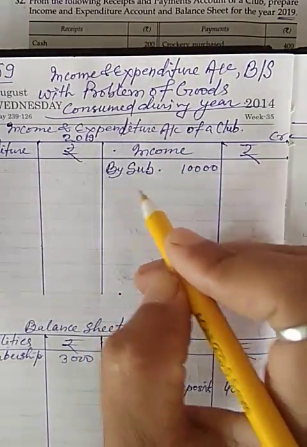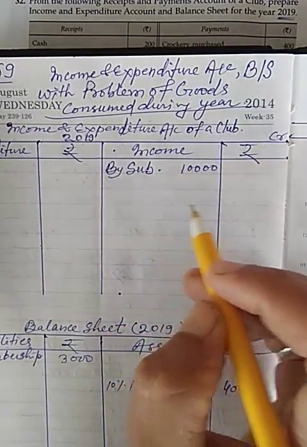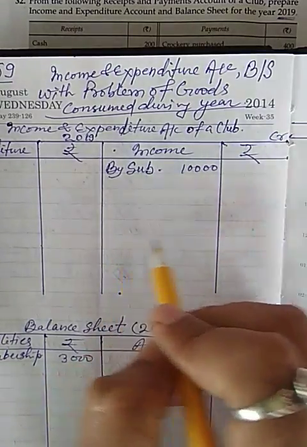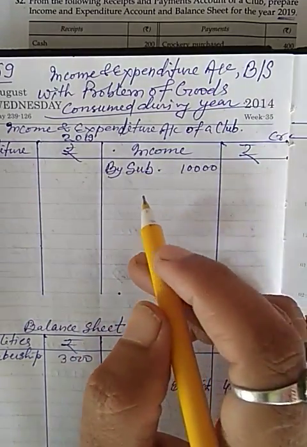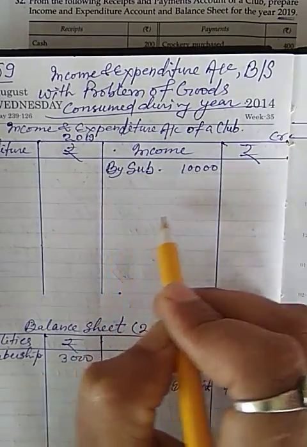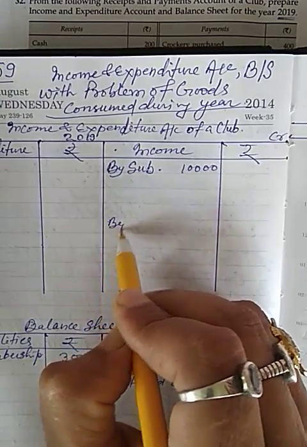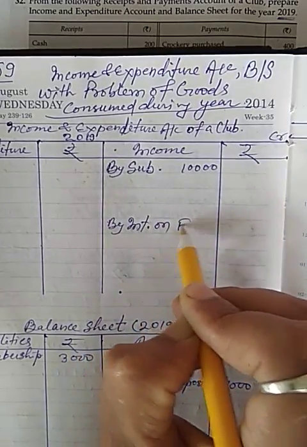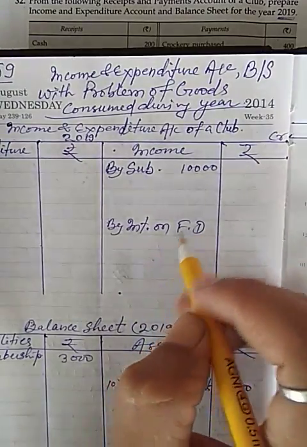Now interest on fixed deposit is given, and it will be recurring nature, so I will show it in income side. By interest on fixed deposit, it is given 300.